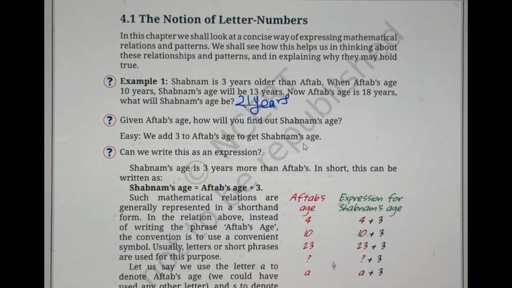Now, given Aftab's age, how will you find out Shabnam's age? What we did over here, Aftab's age was given, 18. Now we know that Shabnam is 3 years older. So what we do? We add 3 to Aftab's age and we get Shabnam's age. So can we write an expression here? Shabnam's age is 3 years more than Aftab's age. So in short, Shabnam's age is equal to Aftab's age plus 3.